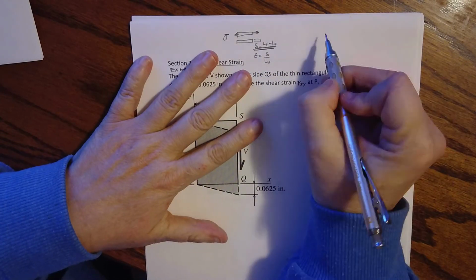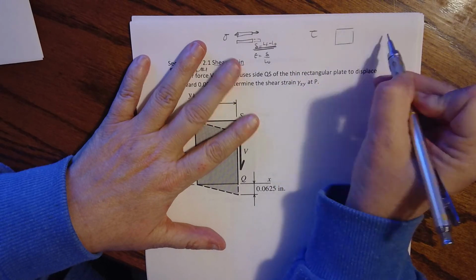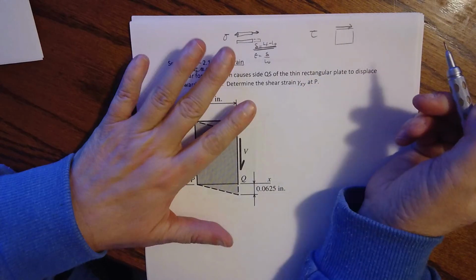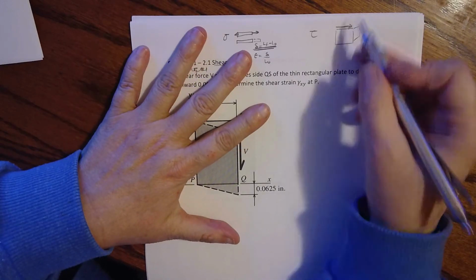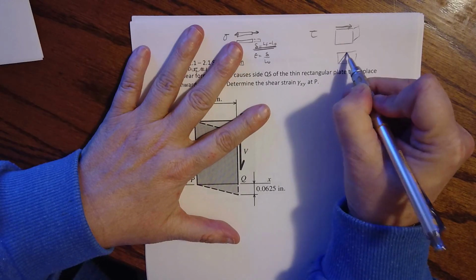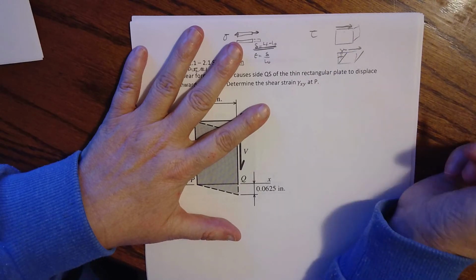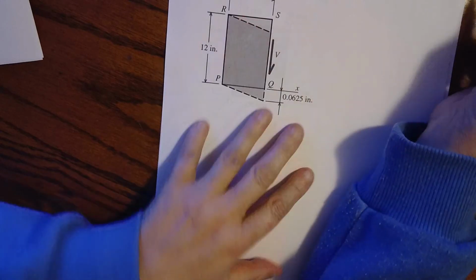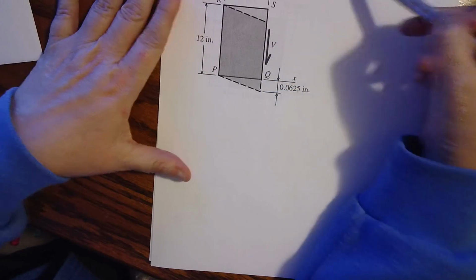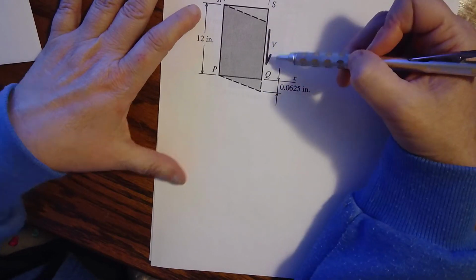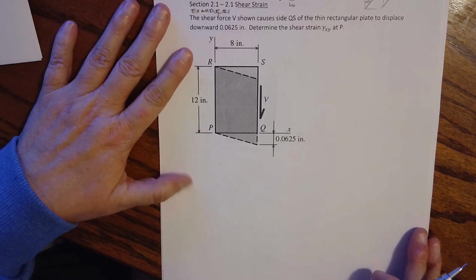Okay. Now we have shear. So shear could be caused by a normal force, but we're looking at a force that's now parallel to the cross section if this were a block. And now we have skewing. So as we have this shear force, we end up with shear strain. We have this shear force V that causes sides QS of the thin rectangular plate to displace downwards at 0.0625 inches.